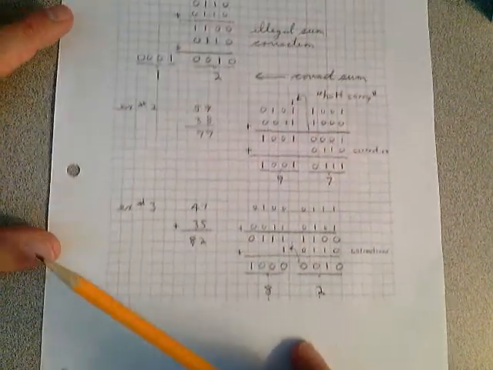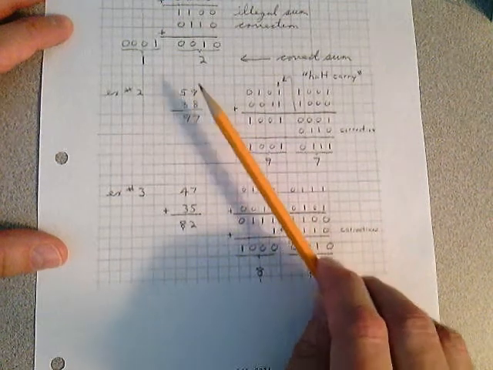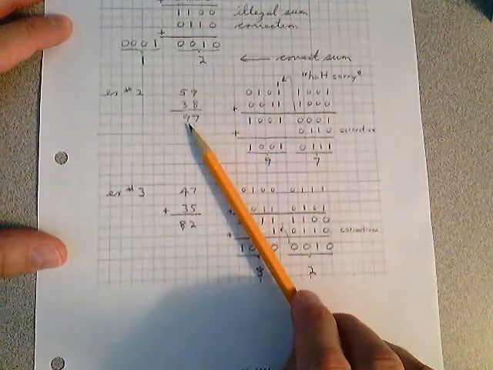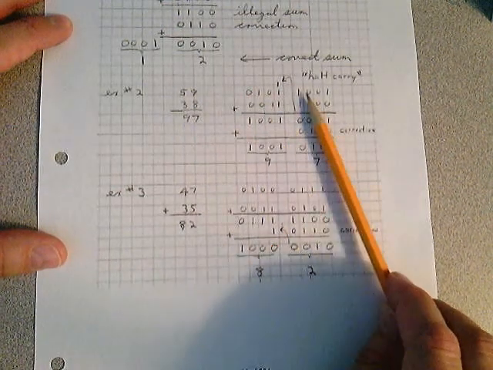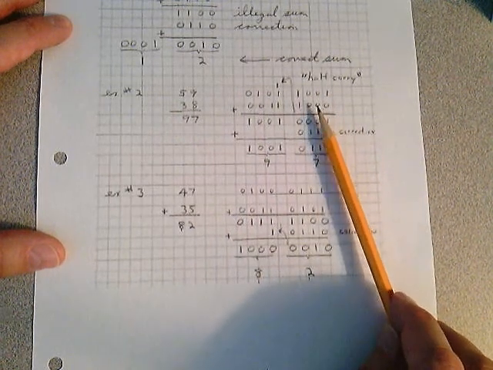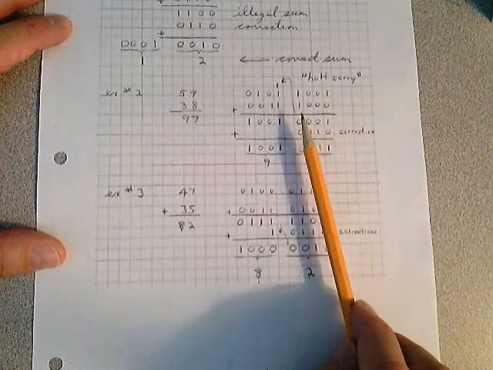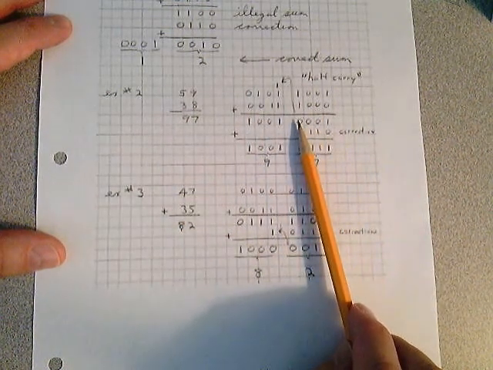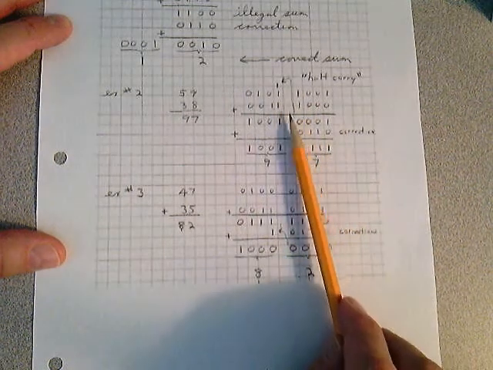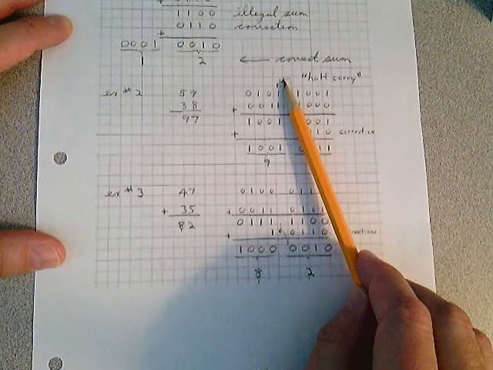Look at example 2. I have a 59 and a 38. When I add a 59 and a 38, it's a 97. Well, here's my 59 represented as straight binary. Here's my 38 represented as straight binary. And very carefully you add these up. And I want you to notice that in this first nibble, you're going to get a half carry. We call that a half carry. That 1 and a 1 gives you a 0, and it brings up the half carry.